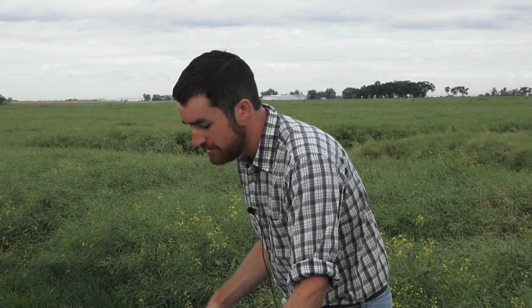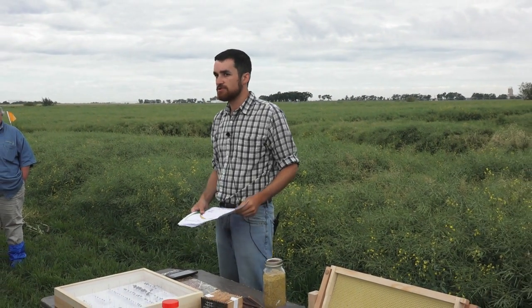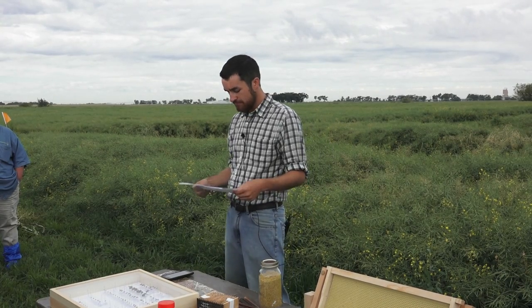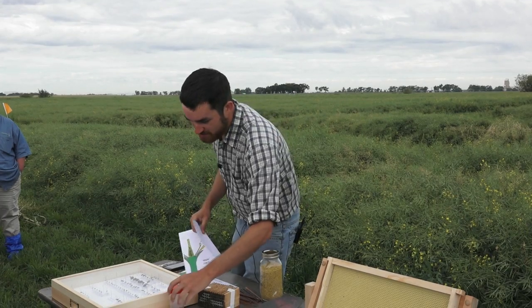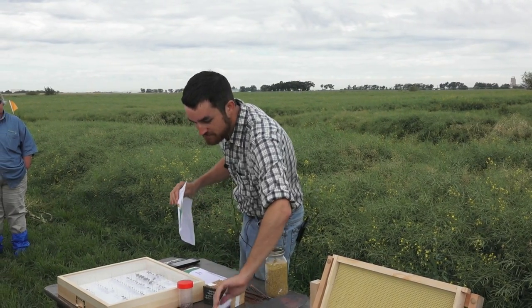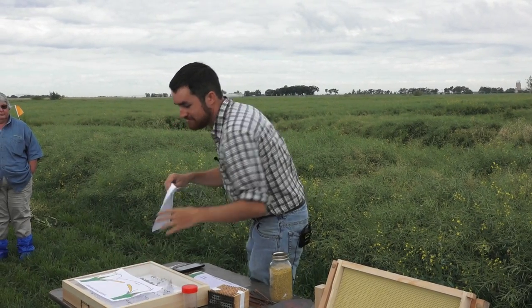Seed canola pollination is done much less in terms of acreage across all of Canada, and most of it's done here in Alberta. Seed canola pollination looks a little bit different. So we're going to play a little bit of a spot the difference game here. What can you see that is different about these two things?